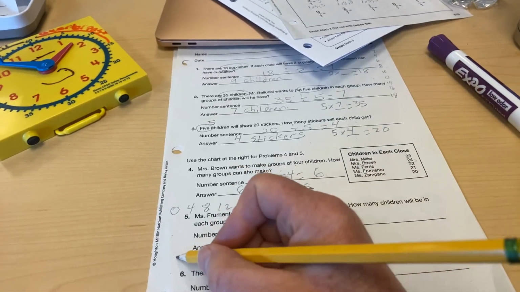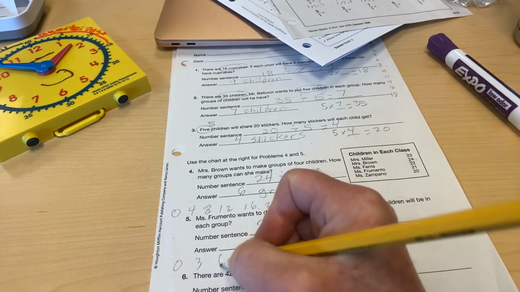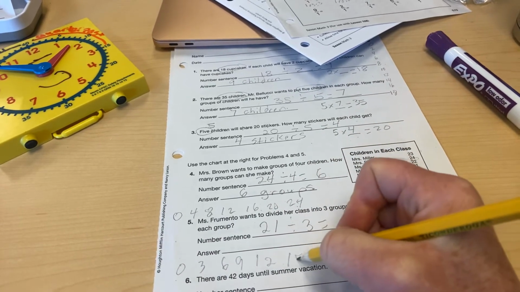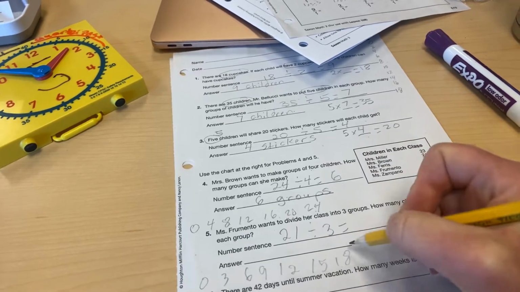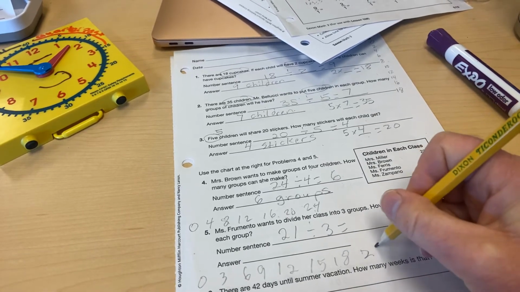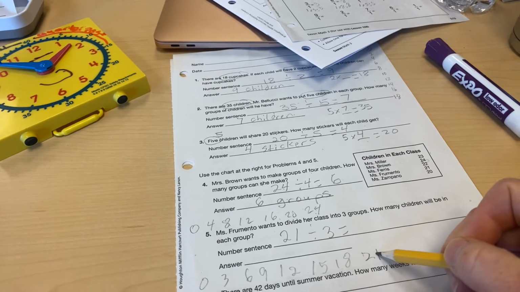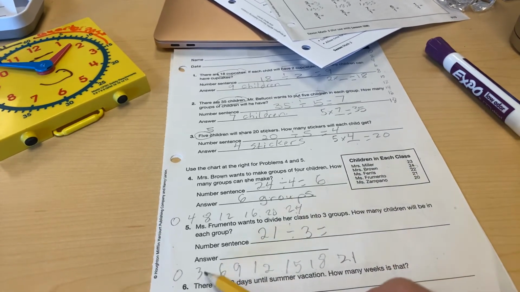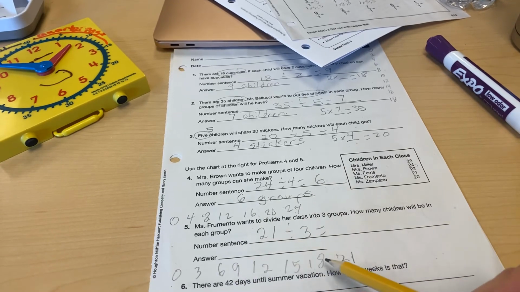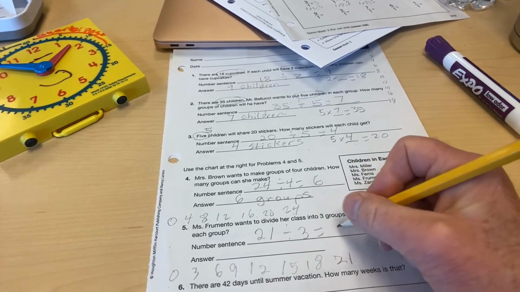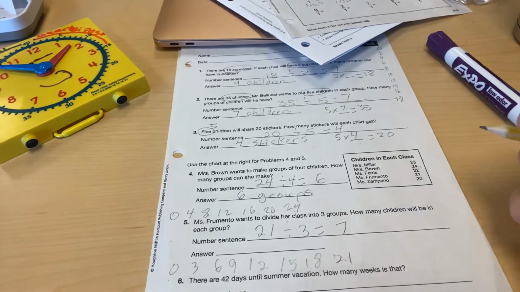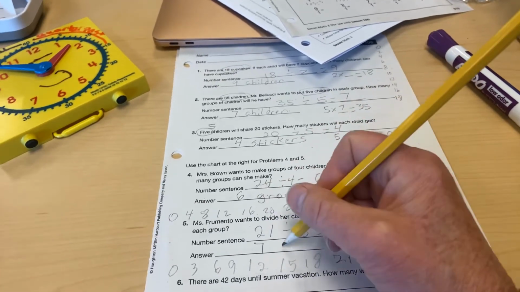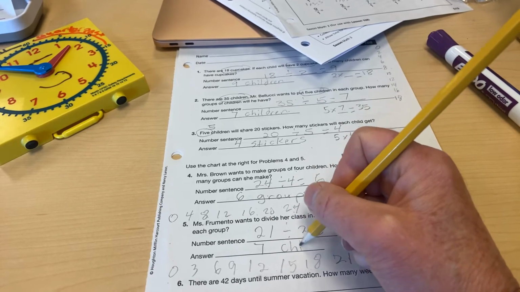Go. 0, 3, 6, 9, 12, 15, 18, 21. Okay, there's our 21. We can stop singing, okay? Now we're counting by 3s. Ready, go. 1, 2, 3, 4, 5, 6, 7. That's going to be 7 right there. How many children will be in a group? 7. 7 children.